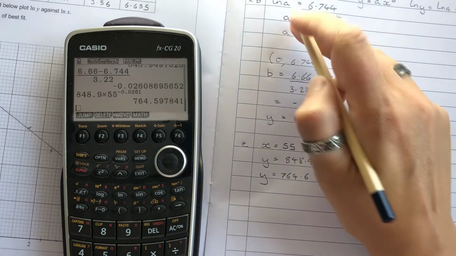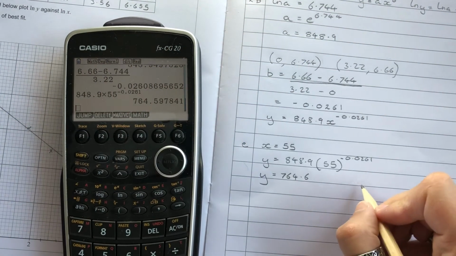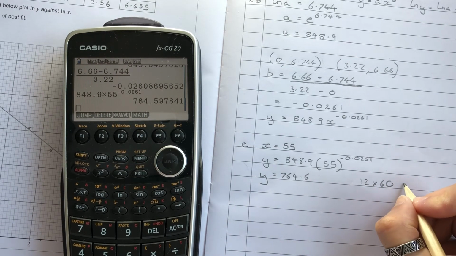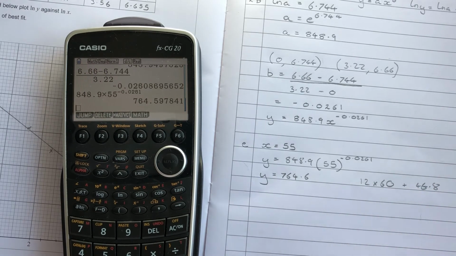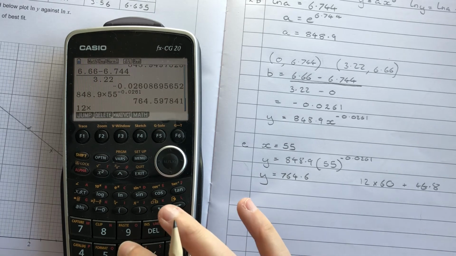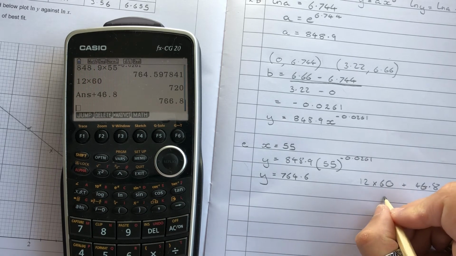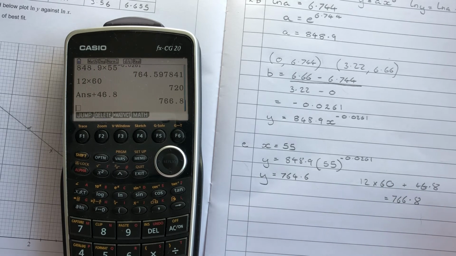So that is 764.6. And at that time, the fastest time was 12 minutes, so that's 60 seconds, and 46.8. So 12 times 60 plus 46.8 equals 766.8. So it's pretty close.